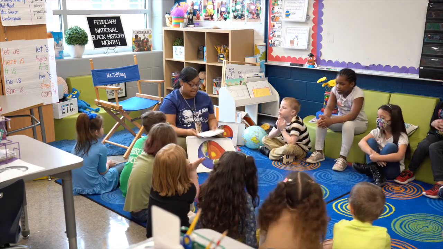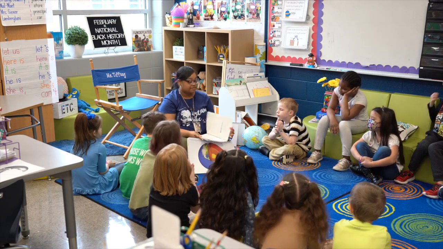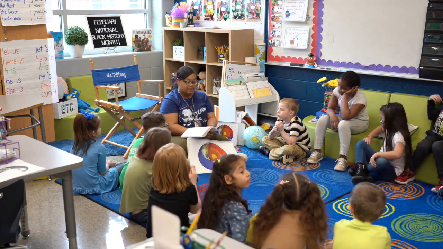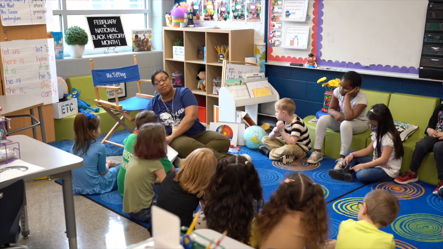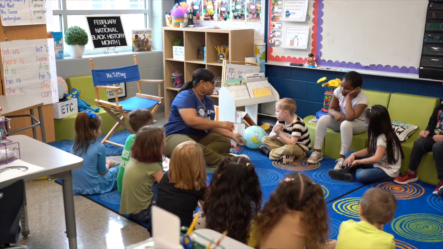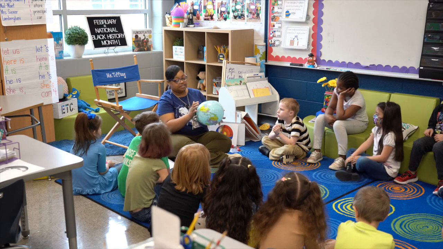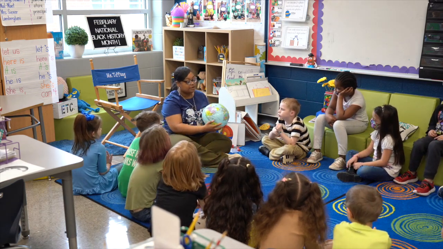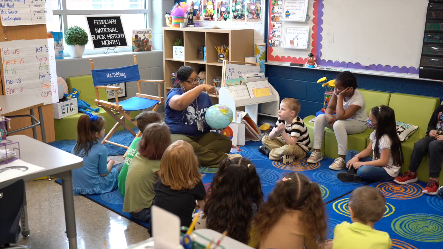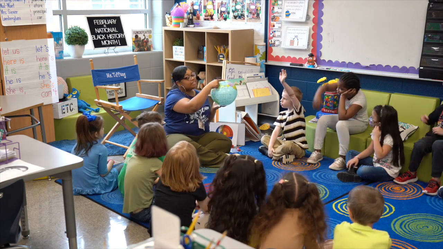All right, so now that we have gone over those vocabulary words together, I want to take a minute to go back and access some of the things that we've already learned in our lesson, okay? This is a what? It's a globe. That's right. This is our globe. And what is it that's identified by the star at the top?